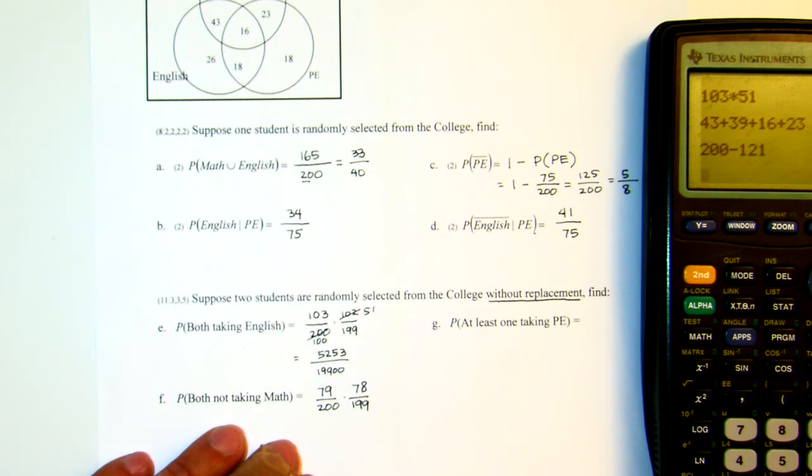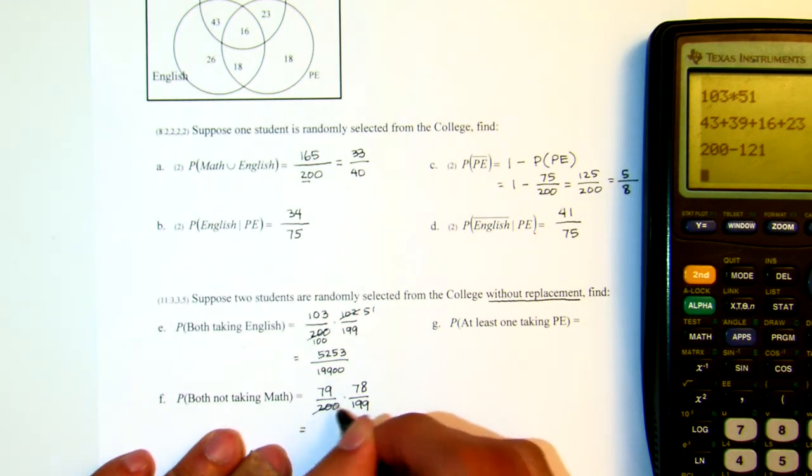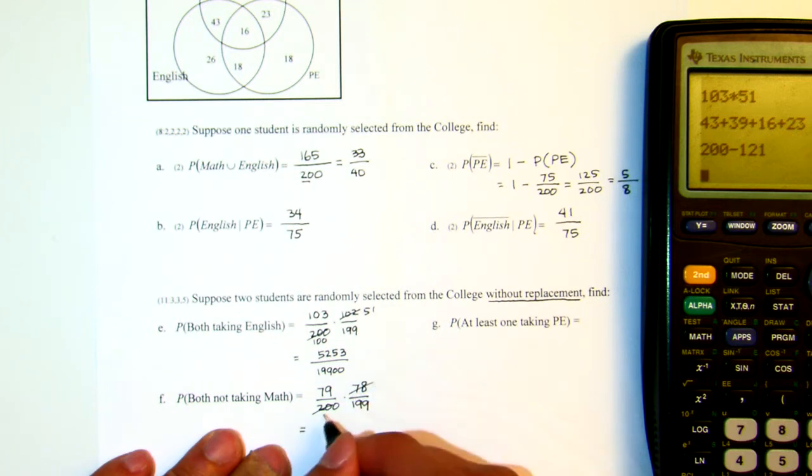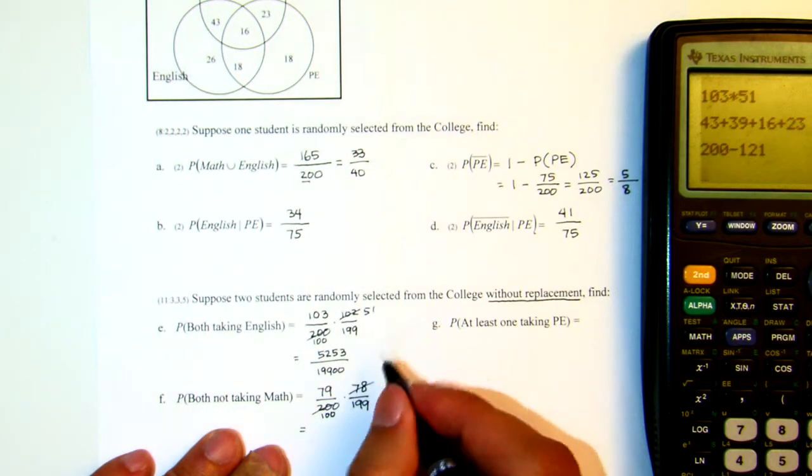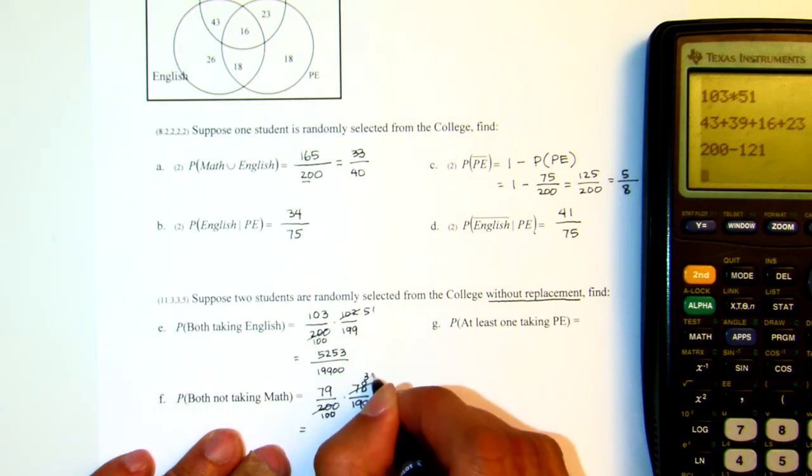Again, from here you compute it. I think we can cross cancel here. Reduce by 2. Reduce this by 2. This is 39.